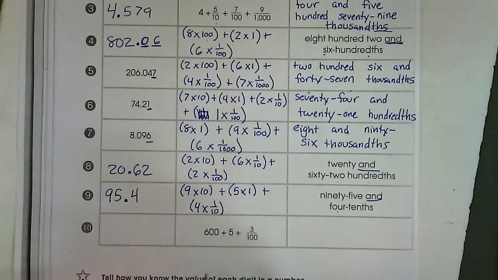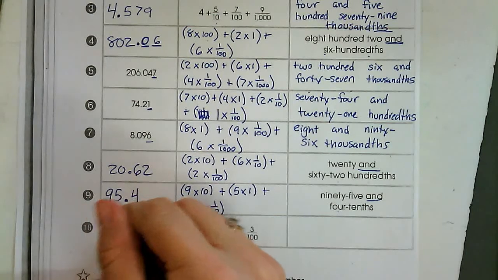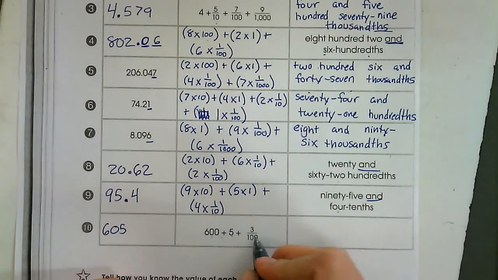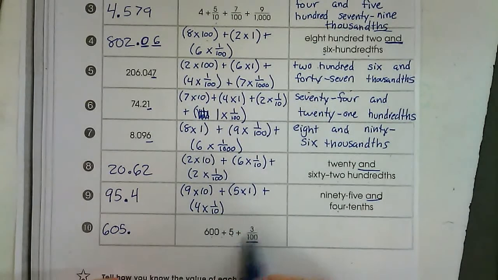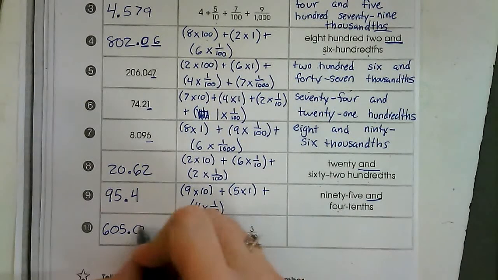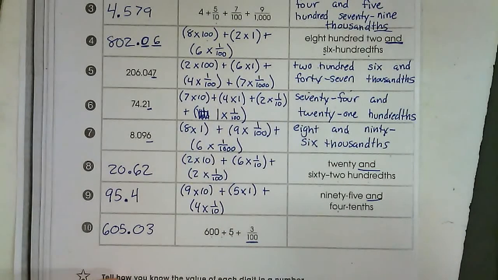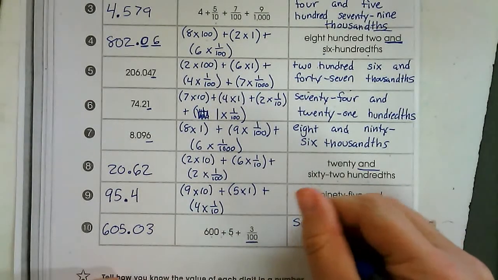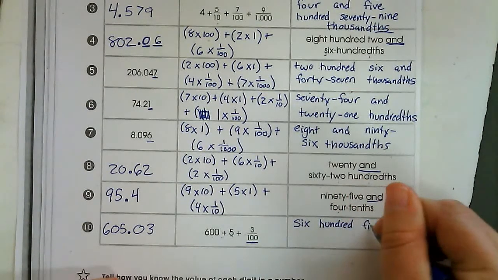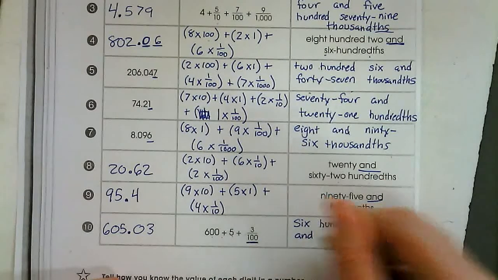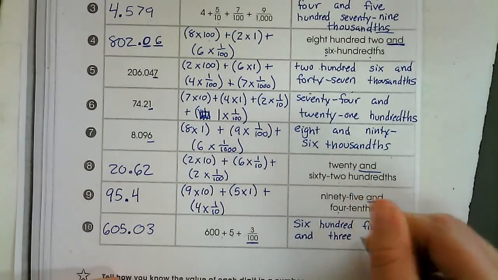And finally, our last one, 600 plus 5. Those are my whole numbers, which gives me 605 plus 3 hundredths. So there's my decimal because I'm into pieces. I don't have any tenths, but I do have 3 hundredths. Putting that into written form, that's 605 and 3 hundredths.